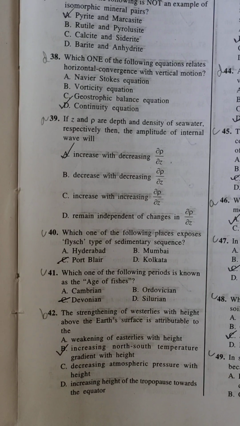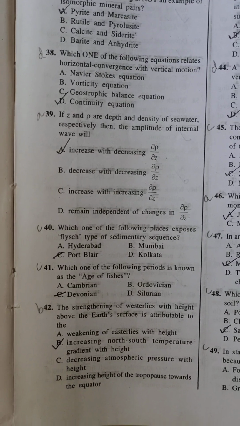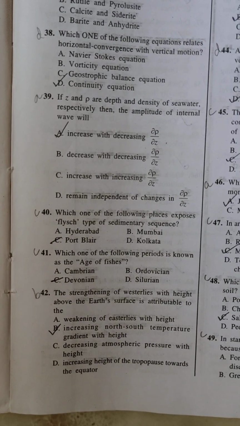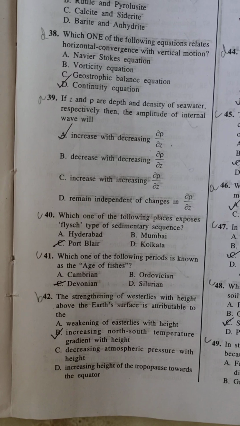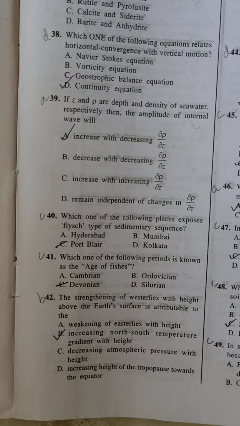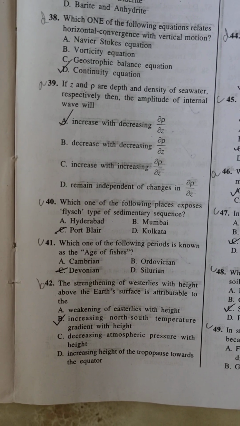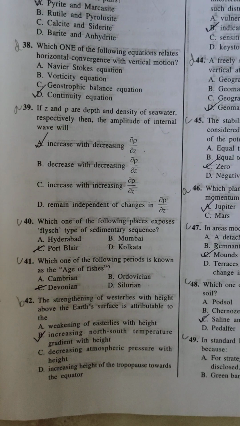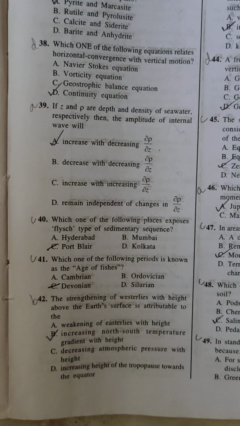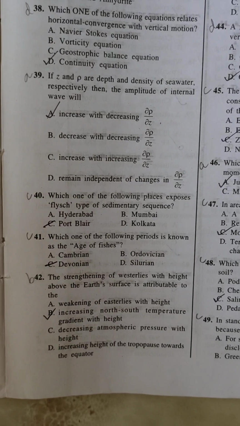Which one of the following places exposes flysch type of sedimentary sequence? Port Blair. Which one of the following periods is known as the Age of Fishes? Devonian period. The strengthening of westerlies with height above the Earth's surface is attributable to increasing north-south temperature gradient with the height.